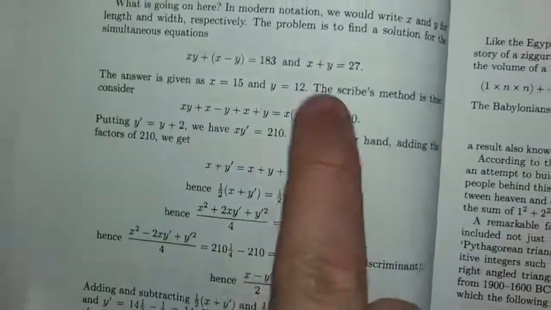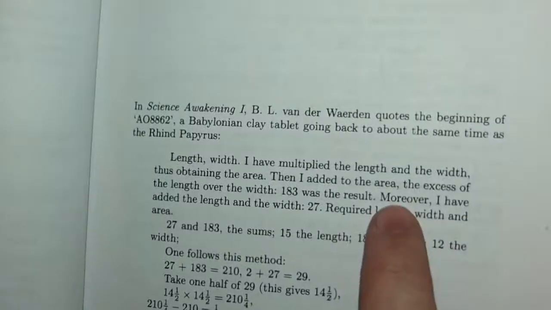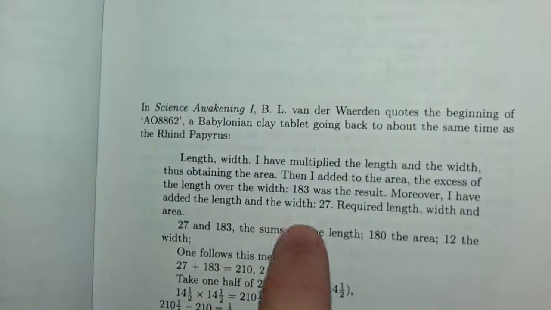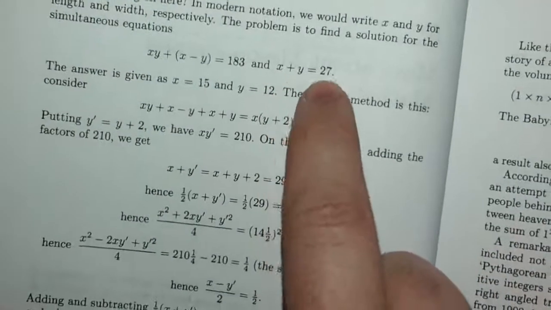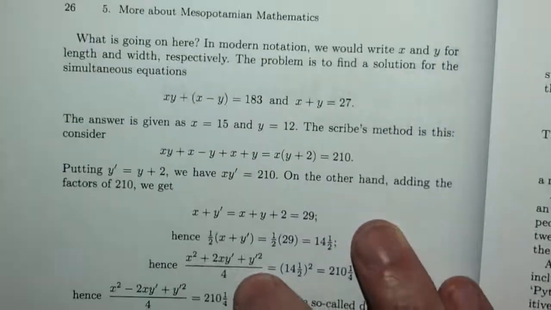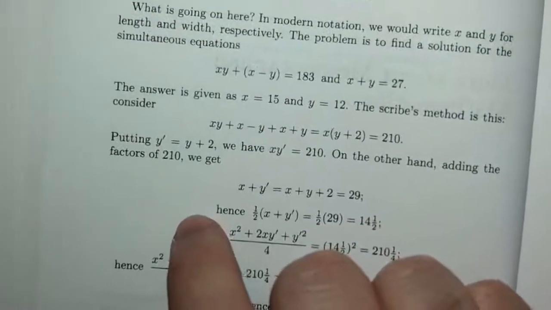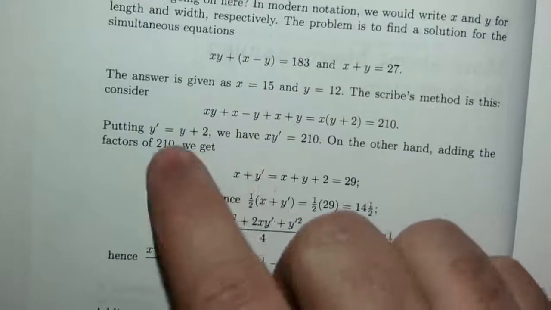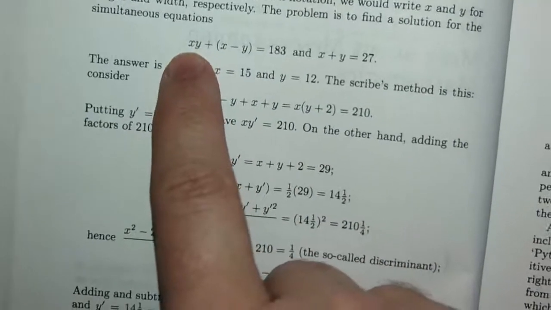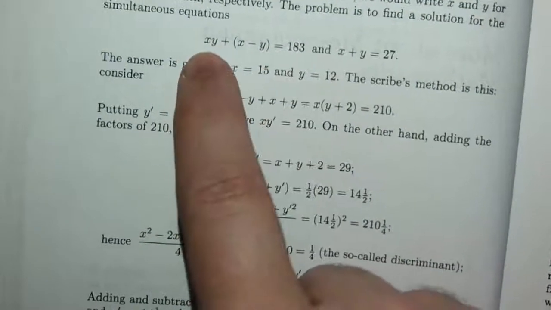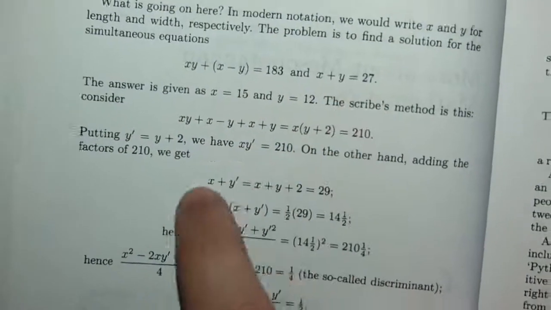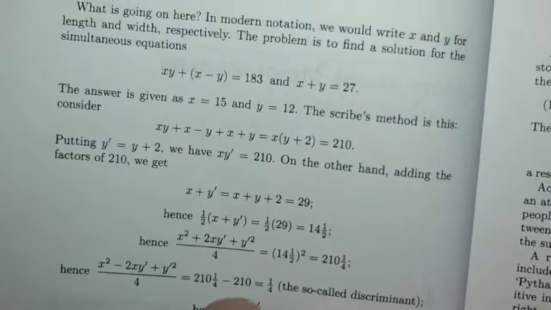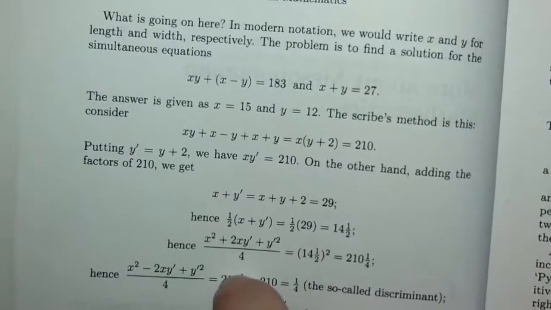Then the second sentence says, moreover, I have added the length and the width, and I got 27. Required length, width, and area. So x plus y is 27. I have two unknown quantities, a length and a width. Of course, if I don't know the length or width, then I don't know the area. So this is two equations, xy plus x minus y is equal to 183, and x plus y is equal to 27. Two equations and two unknowns. The problem is to solve for x and y.